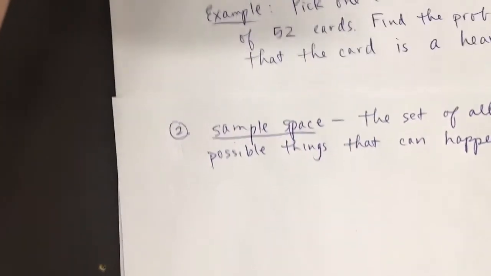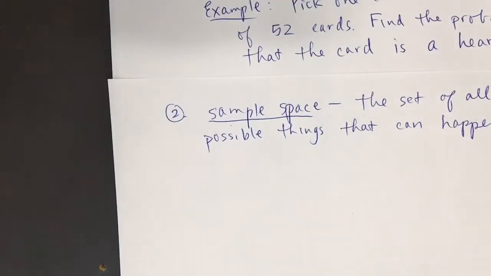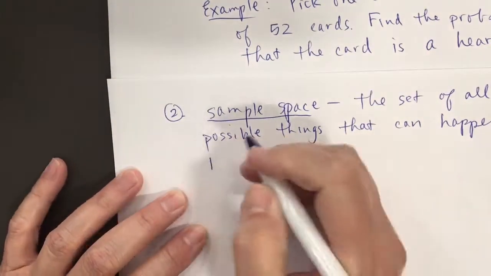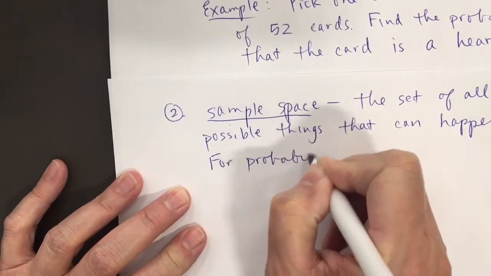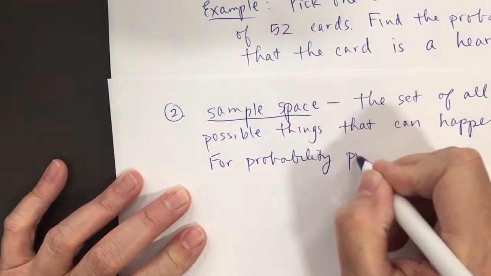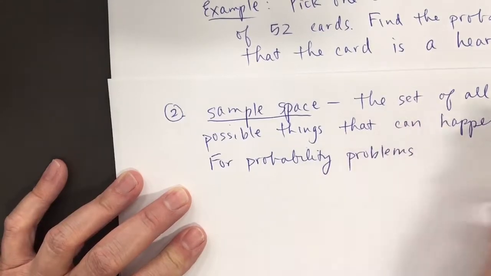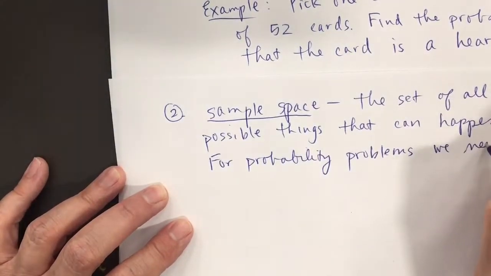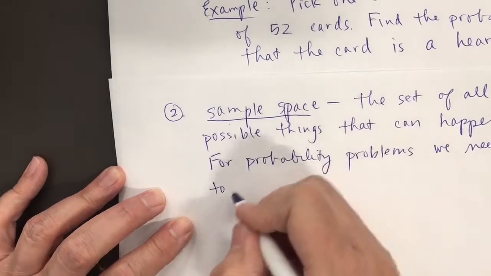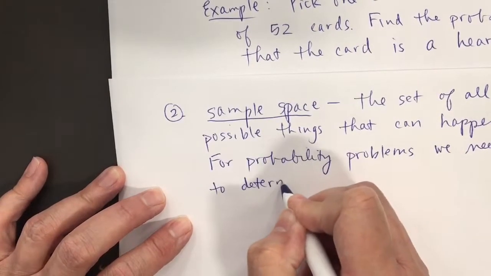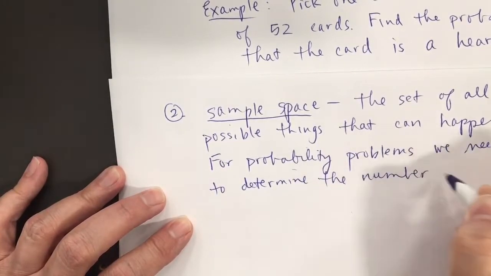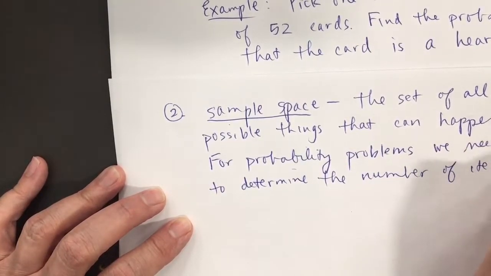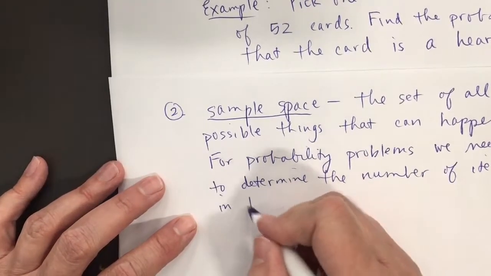In probability problems, we need to figure out how many items are in the sample space. So I'm going to write that. For probability problems, we need to determine the number of items in the sample space.